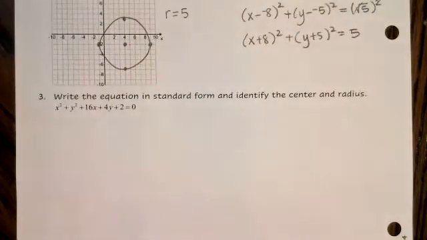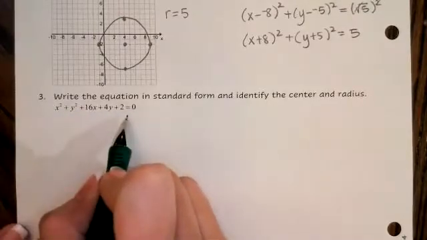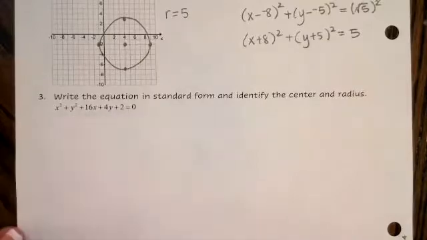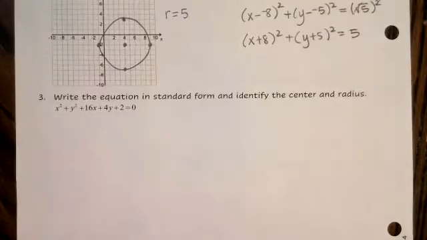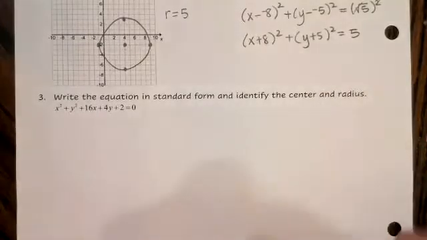It wants us to write the equation in standard form and identify the center and radius. So I told you earlier, when we're given this general form, it doesn't give me a lot of information. I can't get anything from here. I just know it's a circle, but that doesn't give me the center. That doesn't give me the radius. So I need to get it into the standard form in order to get that information.